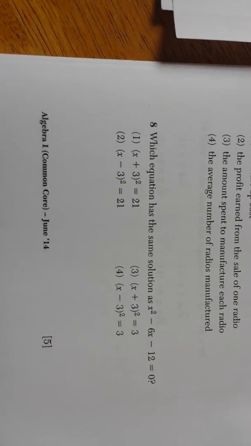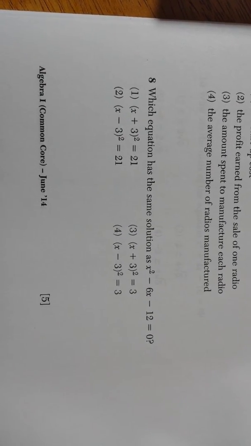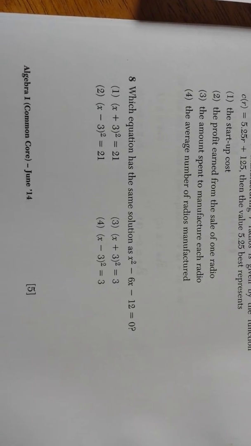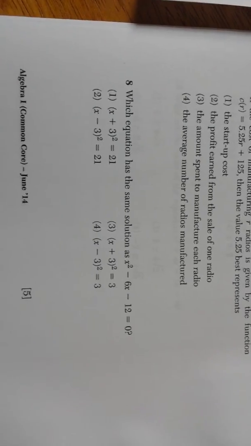Those are the first 8 questions of the Common Core June 2014 Regents here in New York State. We don't have a lot of other states doing this, so perhaps New York is setting the standard. These look somewhat like the practice questions that were put out, but a lot of students found them doable.